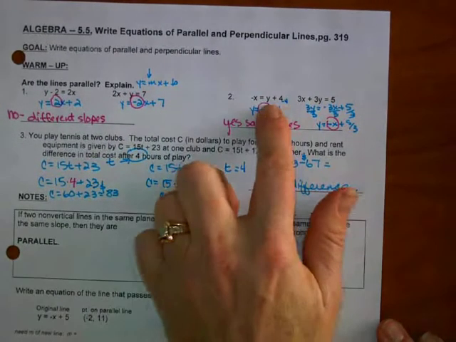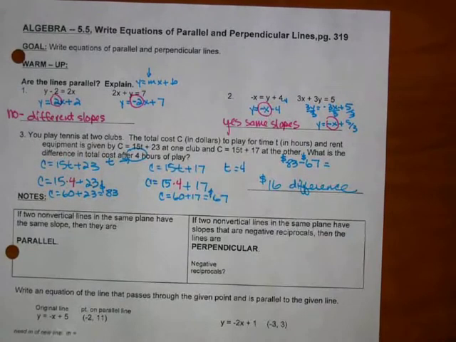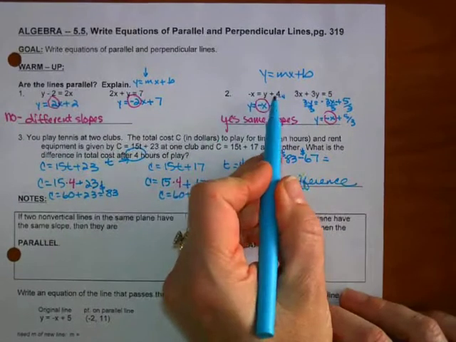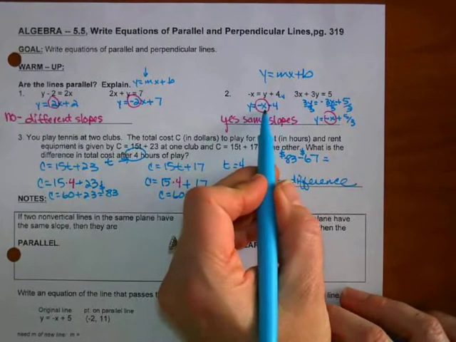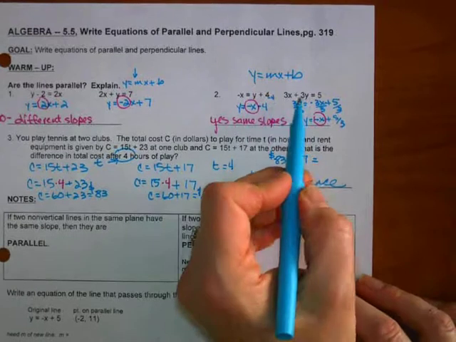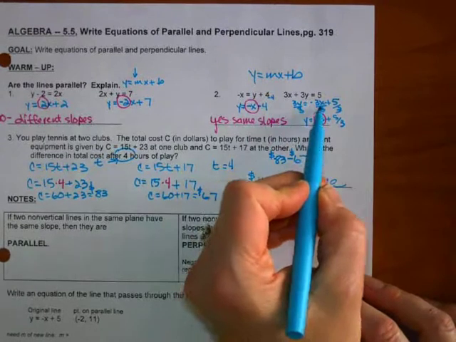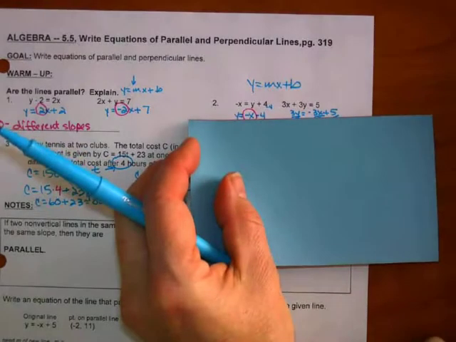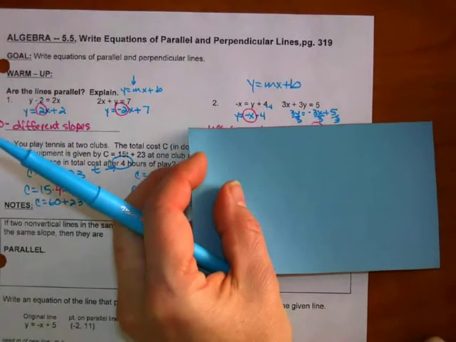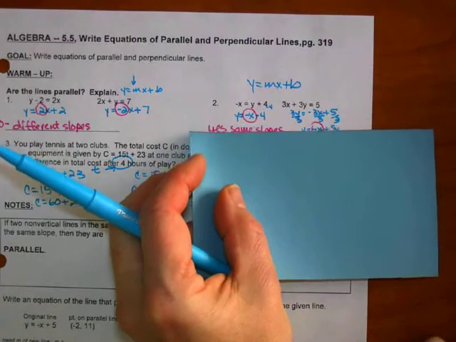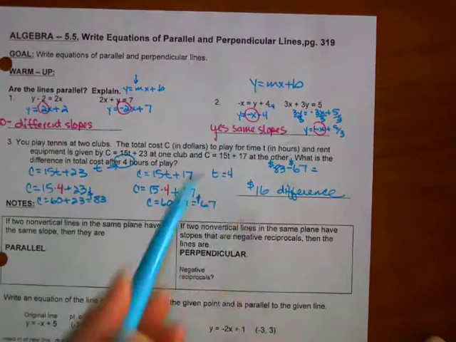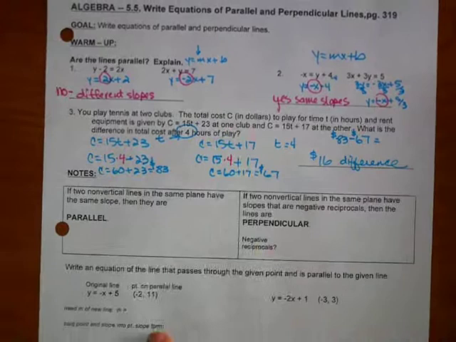This one was a little bit more work. I needed to get y by itself and put it into y equals mx plus b. I decided to subtract 4 here, and I get y equals negative x minus 4. Here, I subtracted 3x first, and then I divided everything by 3. And I got this equation here, y equals negative x plus 5/3. And you notice that the slopes are the same, so they are parallel.